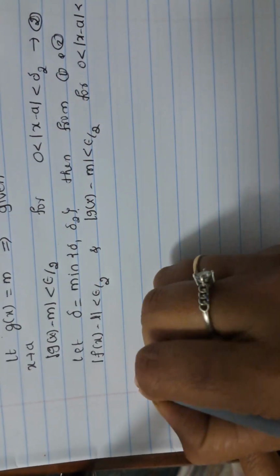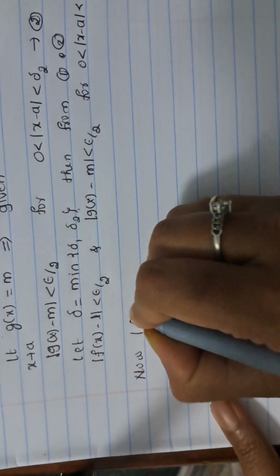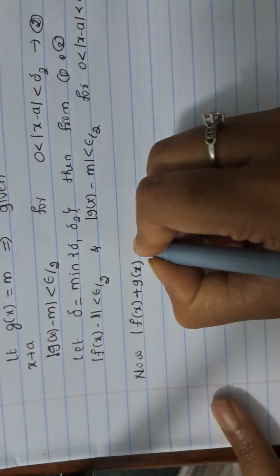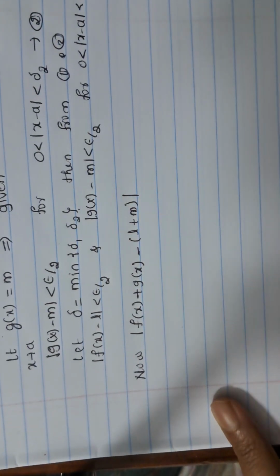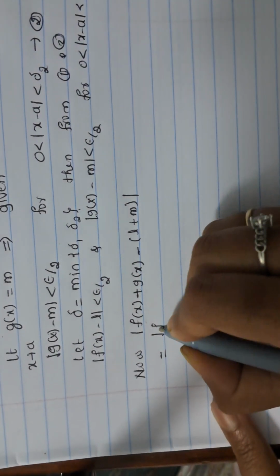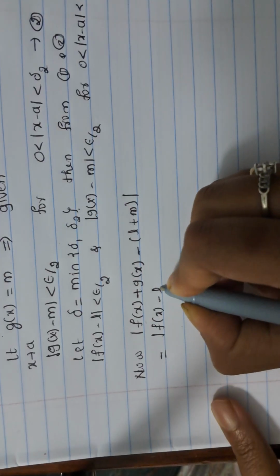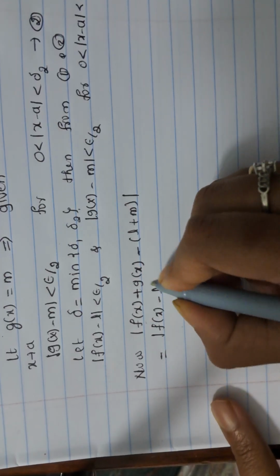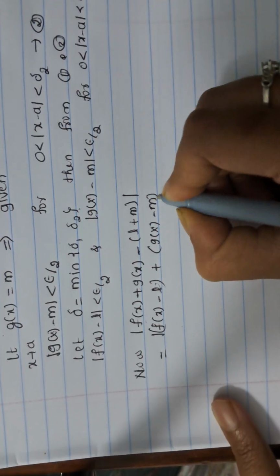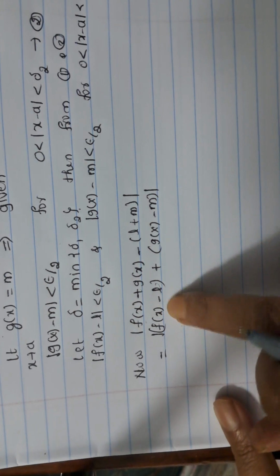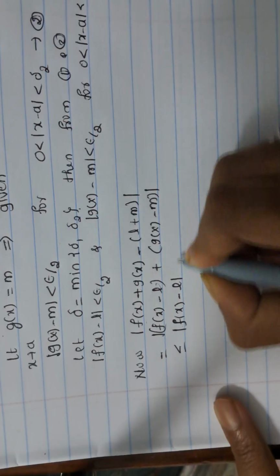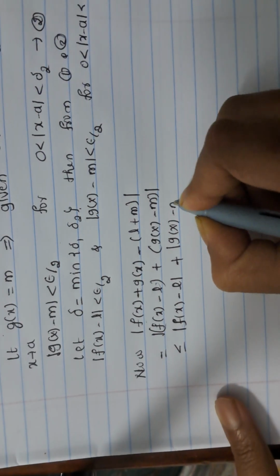So now let us start. I'll add both. So f of x plus g of x minus L plus m. Let us consider this. This is equal to, I can write here separately, modulus of f of x minus L, as a separate bracket, and then plus g of x minus m. We know that modulus of x plus y is less than or equal to modulus of x plus modulus of y. So I'll separate the modulus here, plus g of x minus m.